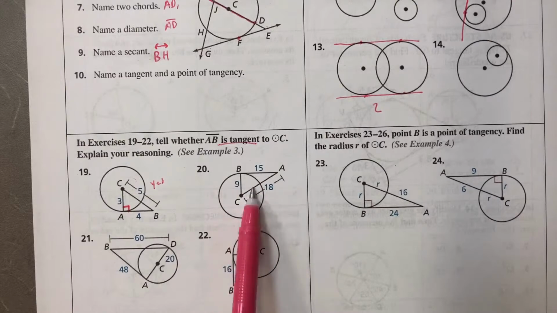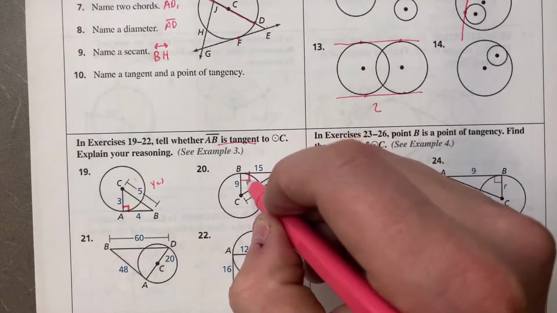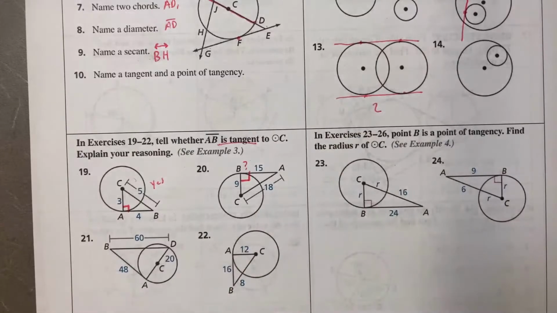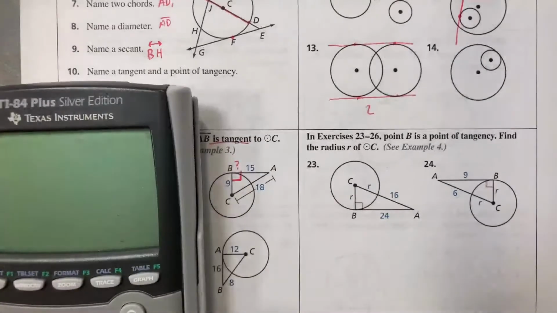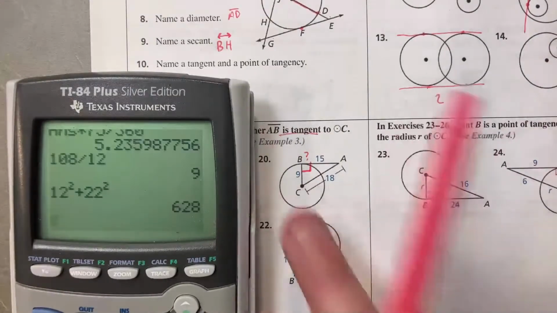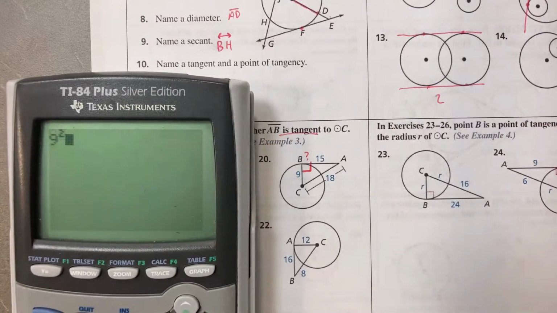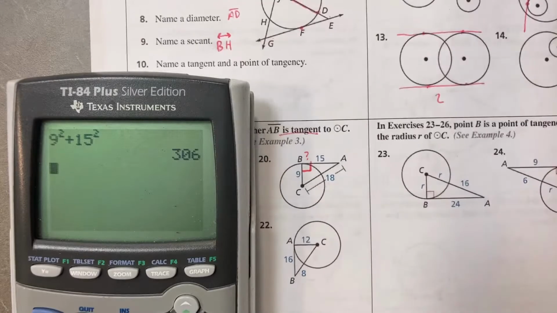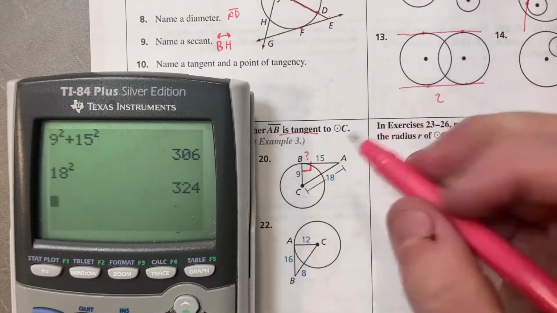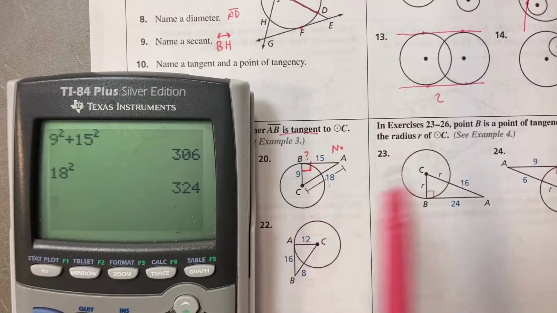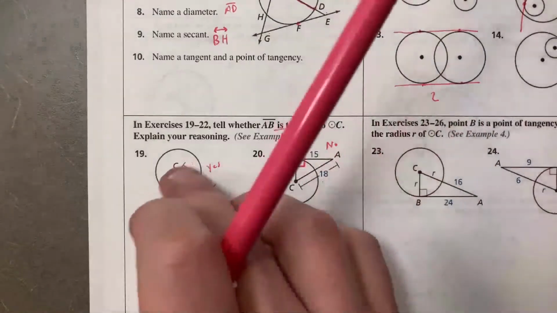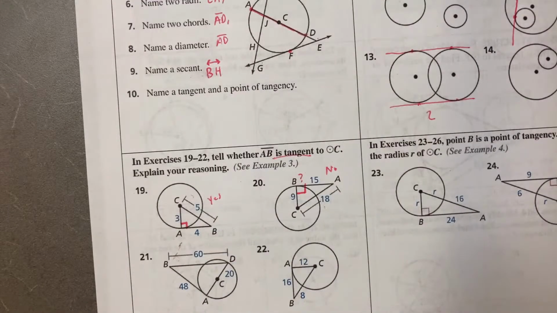What about this one? Is this a right angle? That's the question. Maybe. Let's see here. We can do this real quick in our calculator. We can just plug in and see if 9 squared plus 15 squared is equal to 18 squared, which I don't think it is. So this is no. 9 squared plus 15 squared does not equal 18 squared. You can write that down to show your work.